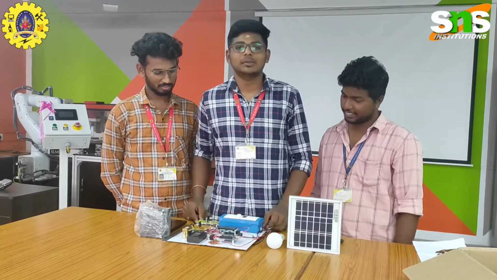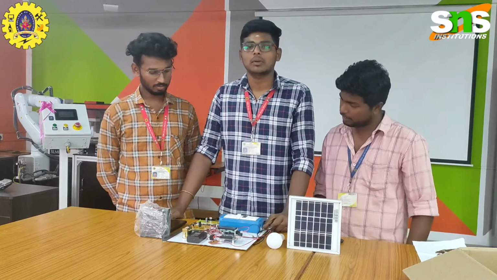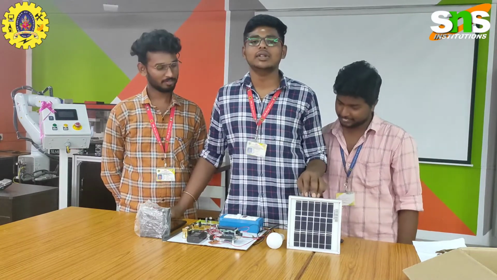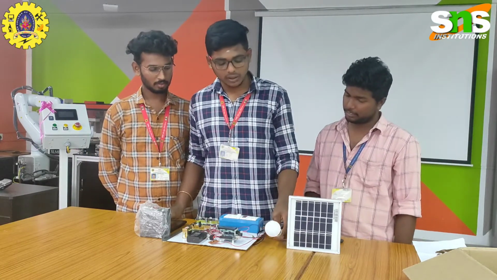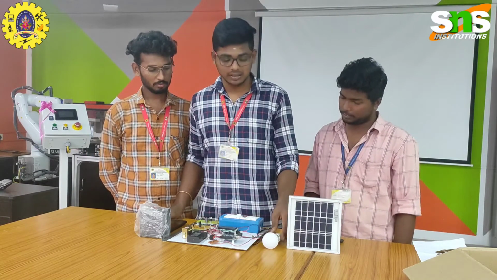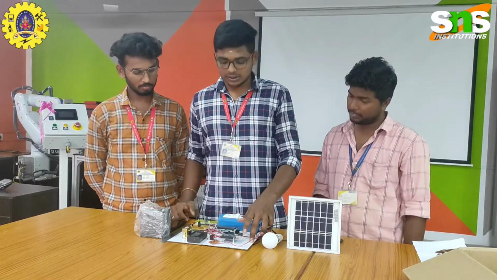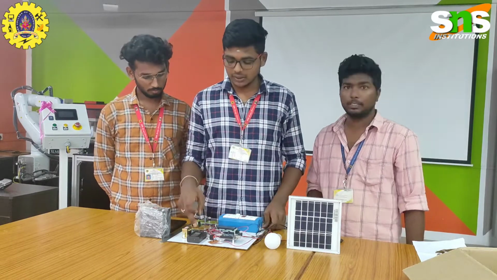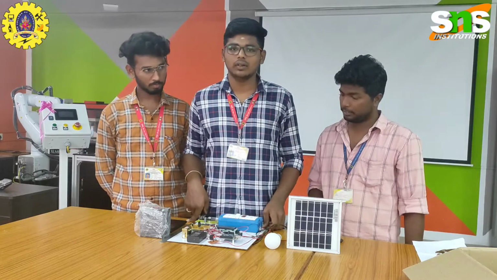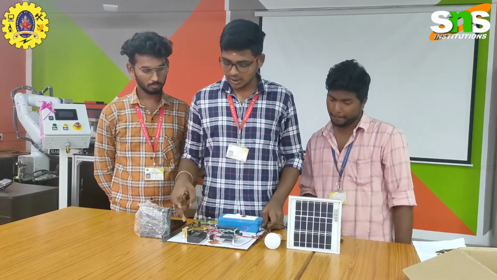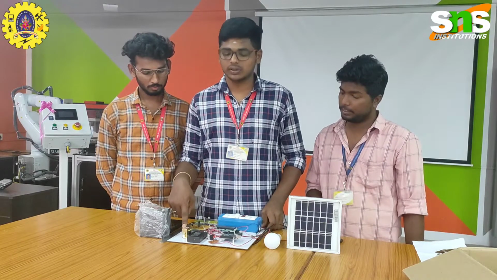Good morning. This is our project. The title is IoT based solar monitoring system. Here we are going to use a solar panel, a 9-volt solar panel, and for the output, we are going to use an LED light. An Arduino UNO board is also used. We are using an external battery, a Wi-Fi dongle for a remote operating system, and a transformer for reduction of current.